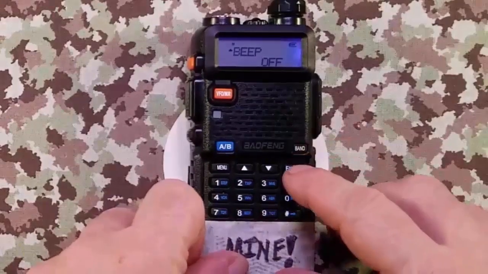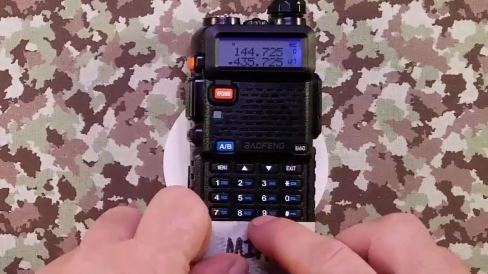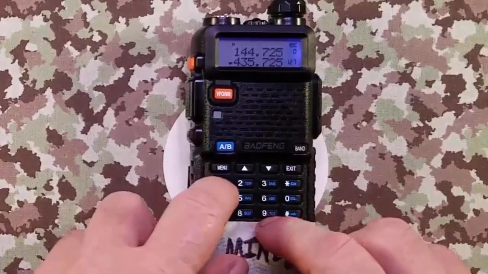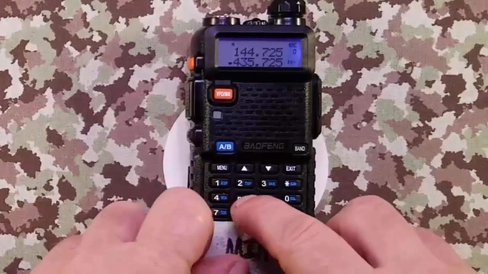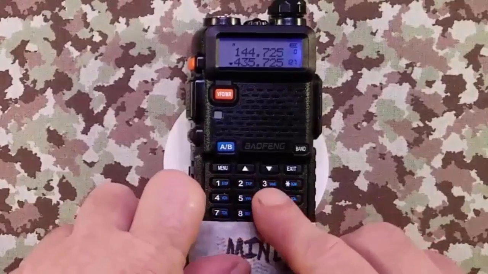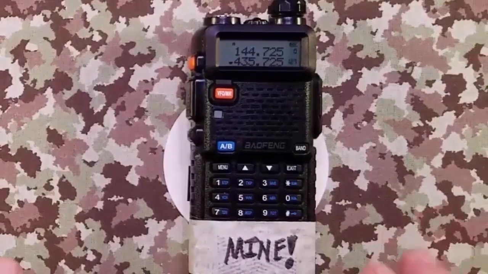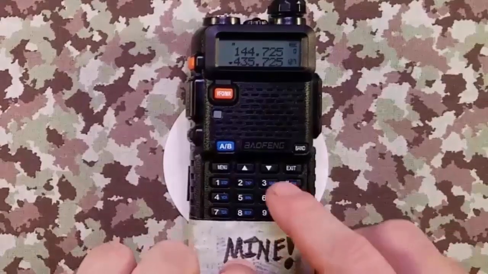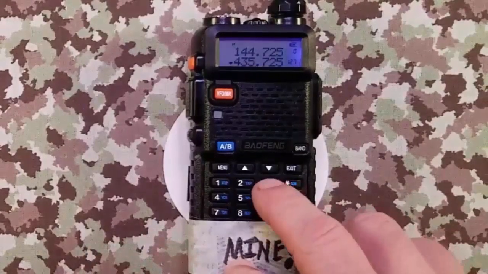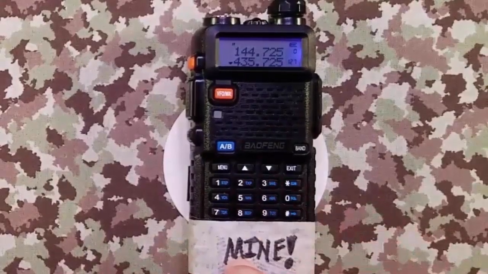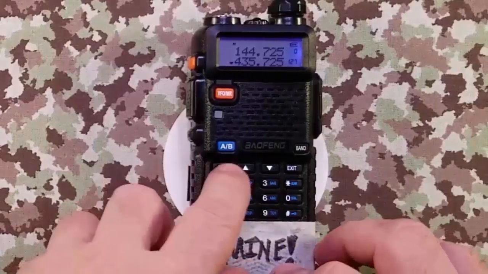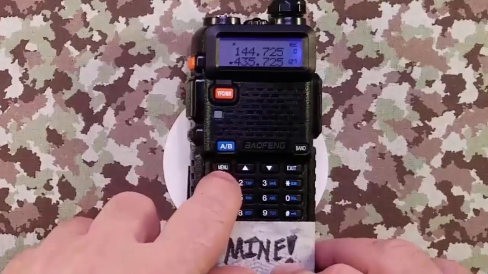Now when I push buttons, let's go back to frequency, exit. If I decide I want to put a frequency in there, 1, 4, 5, 2, 3, 6, nothing's actually happening. As you can see, or as you heard, it doesn't beep anymore. Some of the word will come through, but we can shut that off too. So I'm going to turn that back on for the purposes of this video so you can hear the actual keystrokes when I make them.